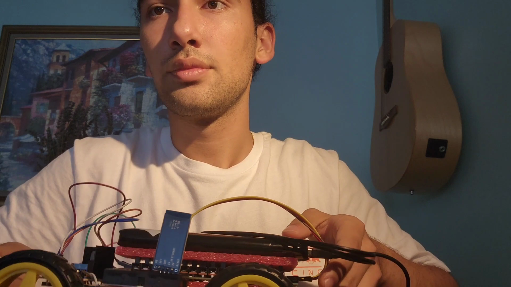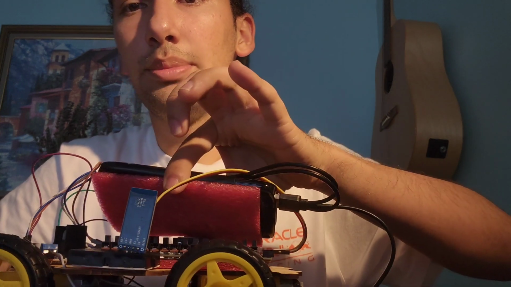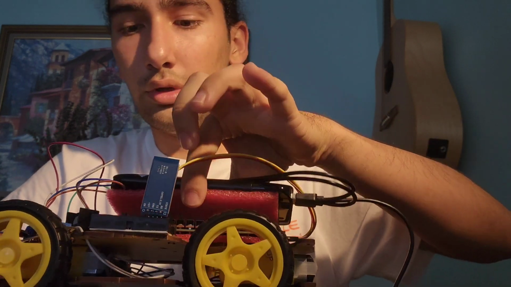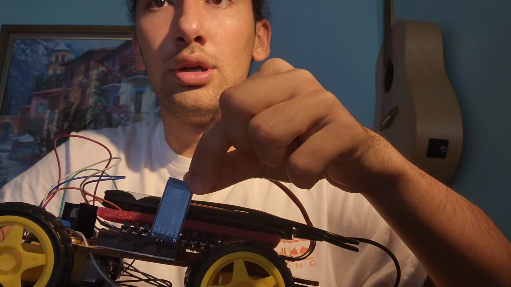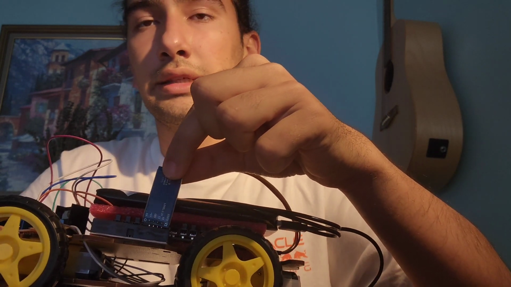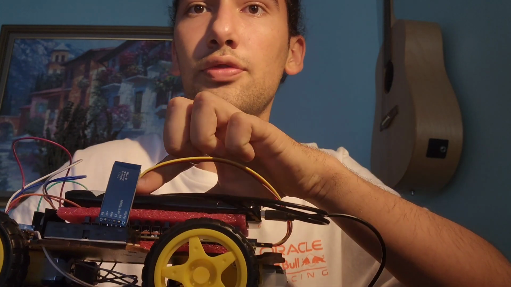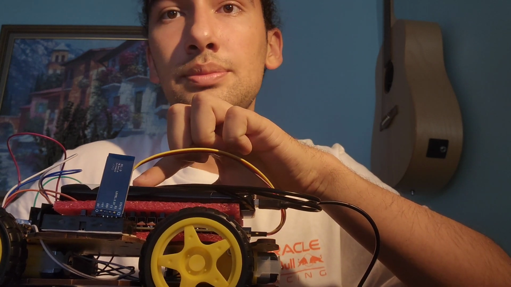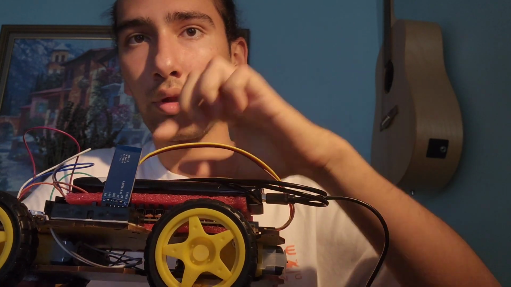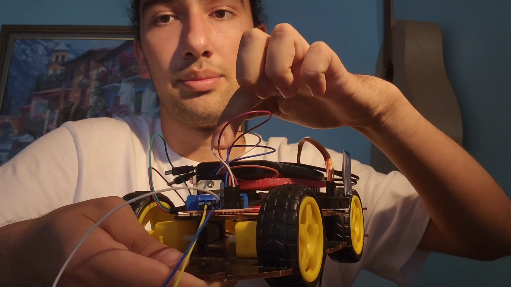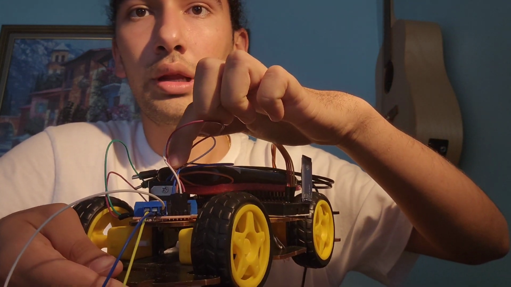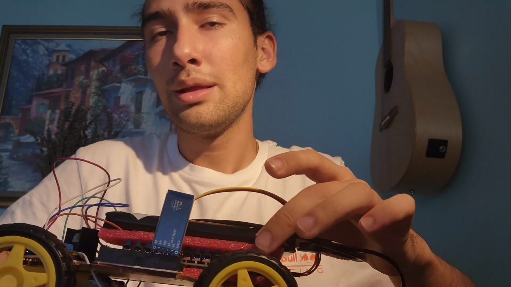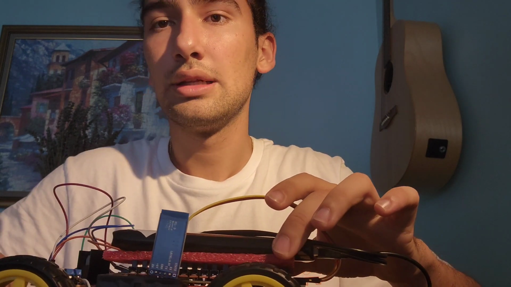Here is the car and here is the Base 3 board. Here is the Bluetooth module HC06, and here is the motor driver. It can be seen from here, and I made the connections between these two and Base 3 board correctly and successfully.